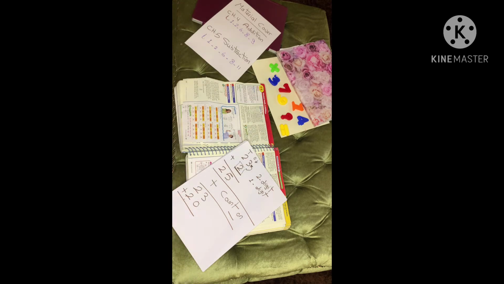So let's count on by tens. So who will increase now? Tens. Ones is still the same. So let's count 2 tens more after 23. So it will be 33, 43.